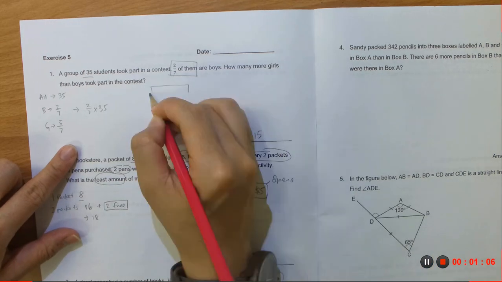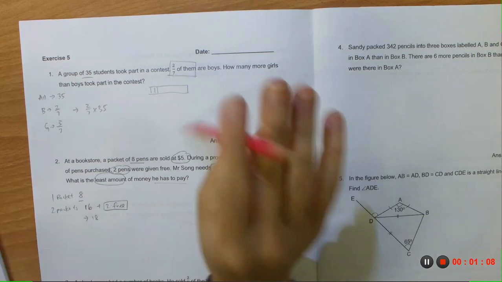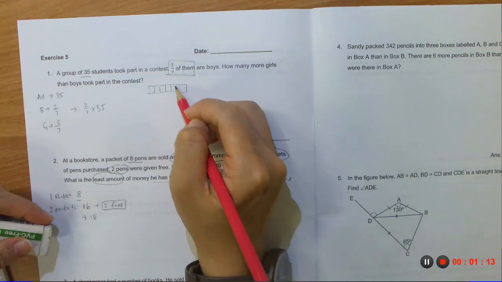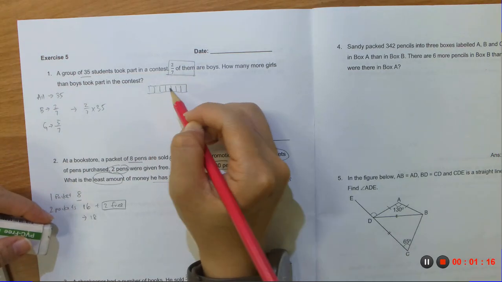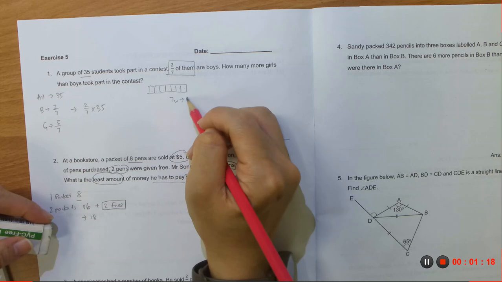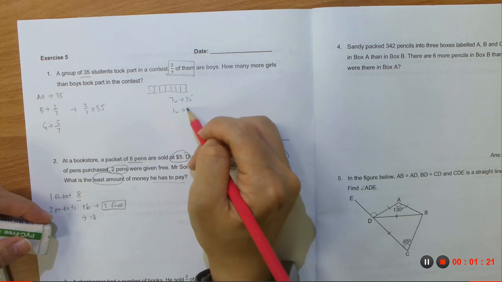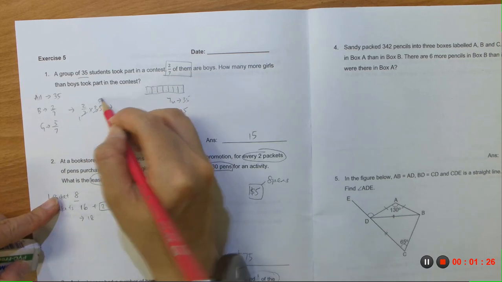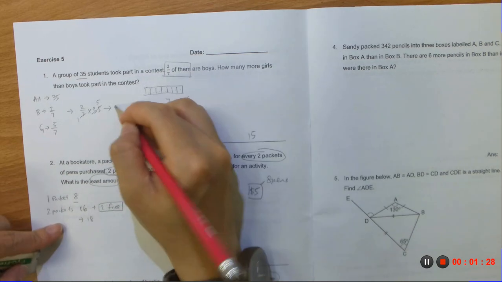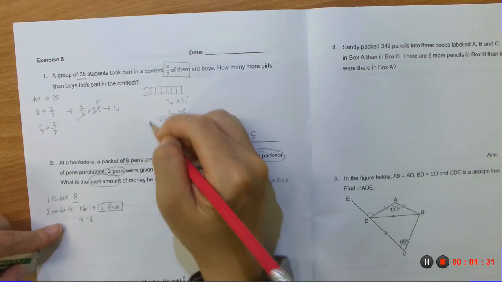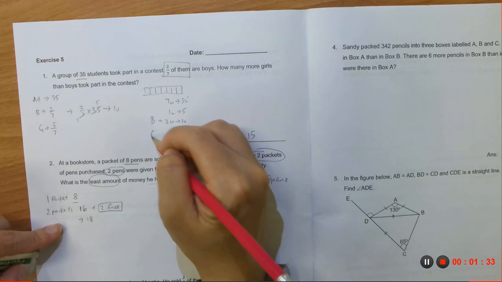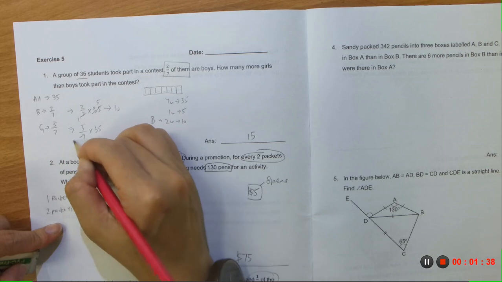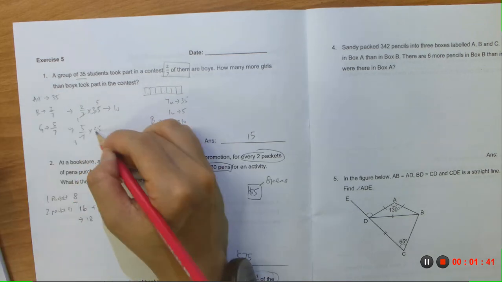I have 7 units. One, two, three, 4, 5, 6, 7. 7 units is 35. So 1 unit is 5. Boys will be 10, which is the same way. Okay? Girls will be the same. Simplifying.